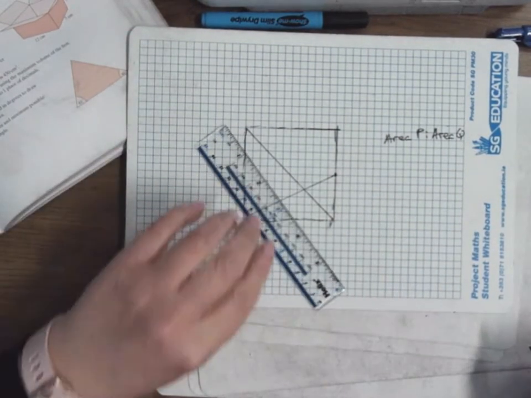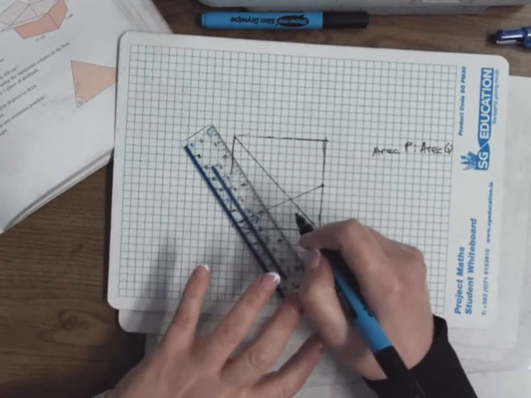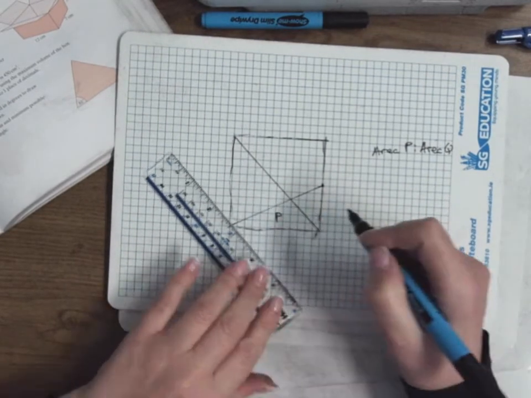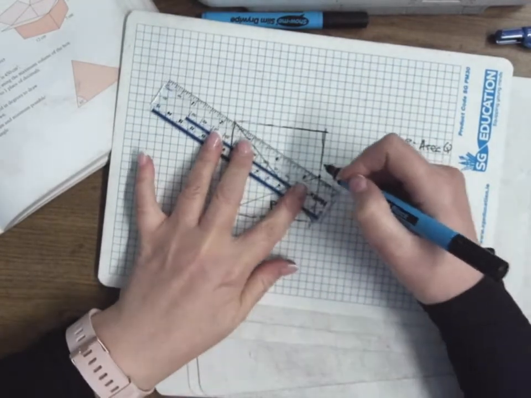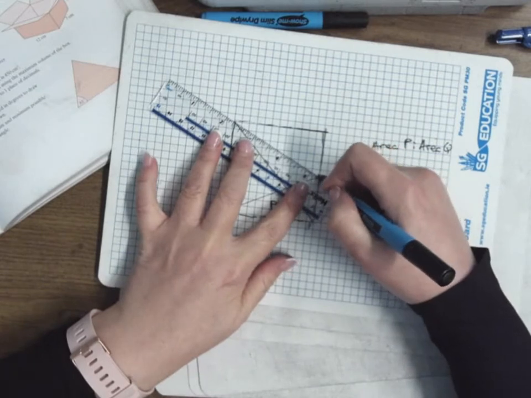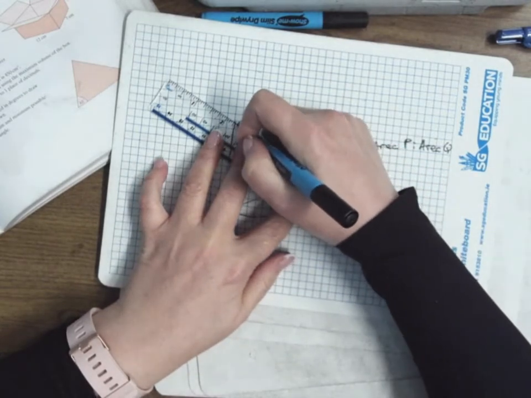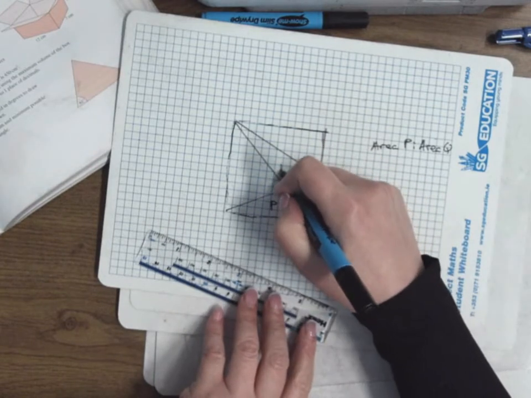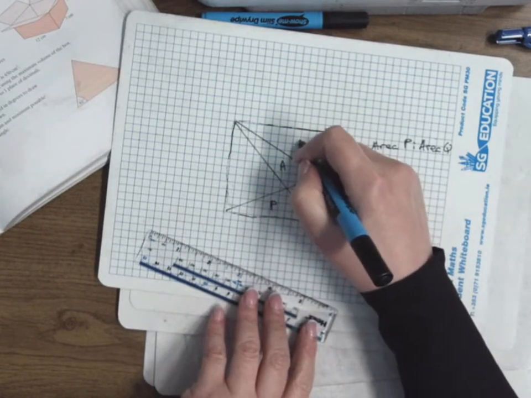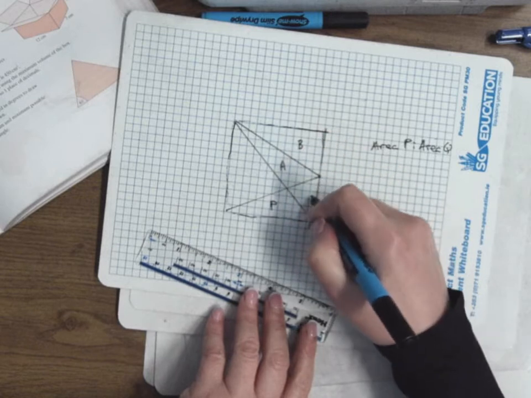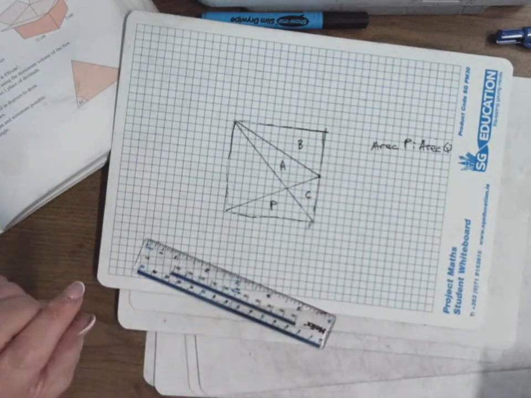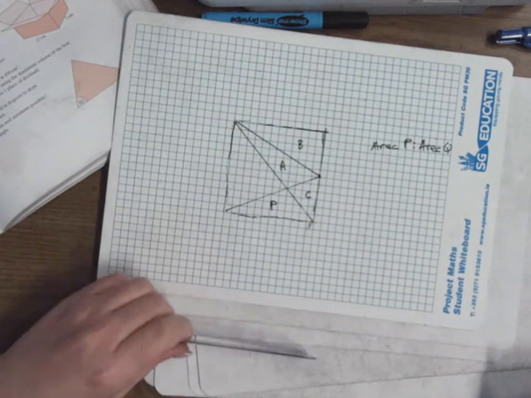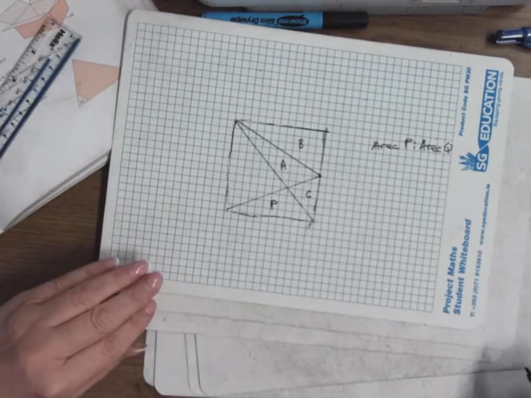I'll call that P. Right, I'm going to connect that corner to the midpoint there. I'm going to call that area A, area B, and I'm going to call this area C. Is that okay? Just to start with.